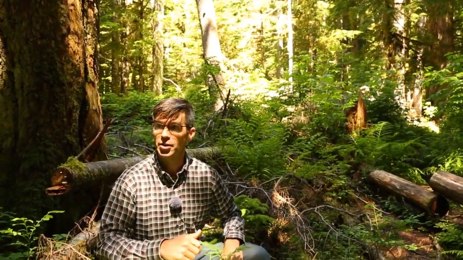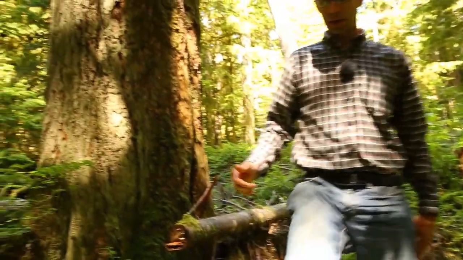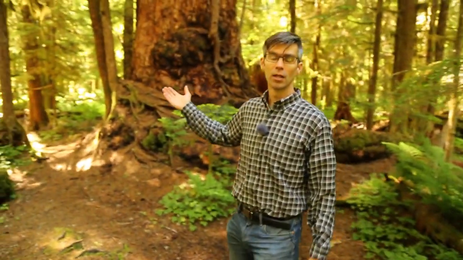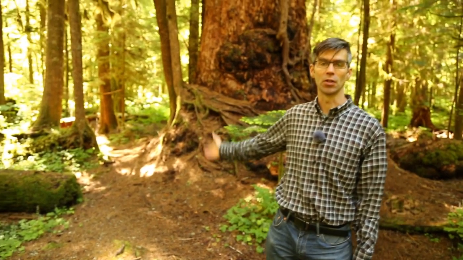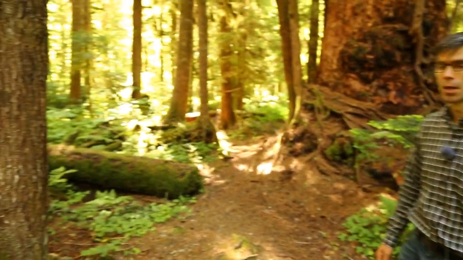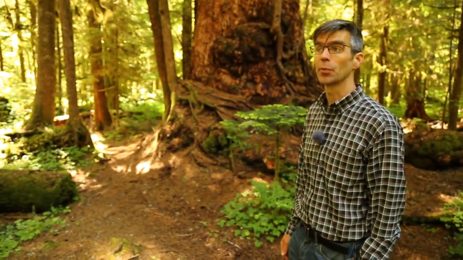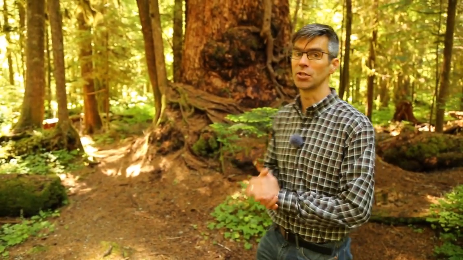Whereas in other directions, like back this way, over here underneath this giant Douglas fir tree, there's very little understory. So that's variation that is very typical in close proximity to each other within a silver fir forest.